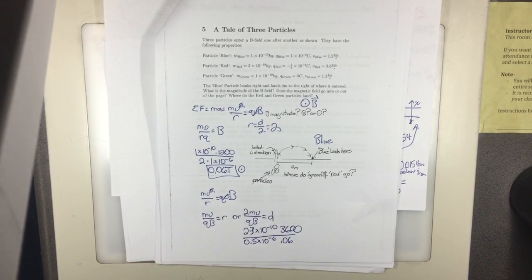Is it 2 times because you're trying to get the diameter? Yes. The equation produces the radius, but the answer asks how far away it landed, which means 2 times r, or diameter. Why don't you use negative for the charge? Because I'm only dealing with magnitudes.